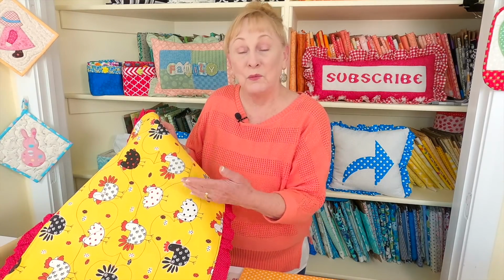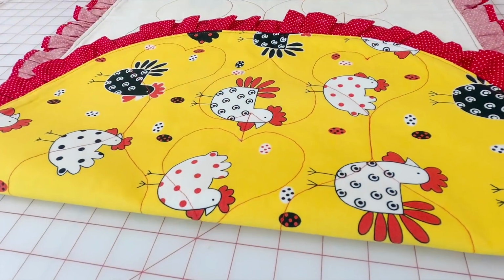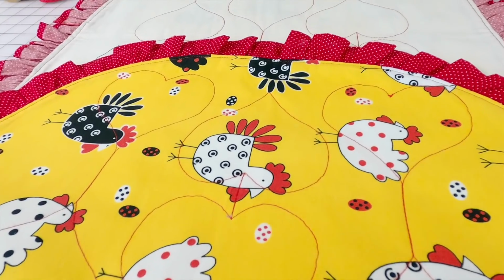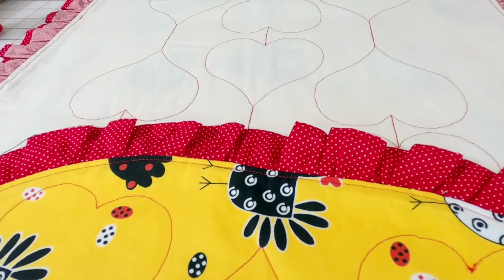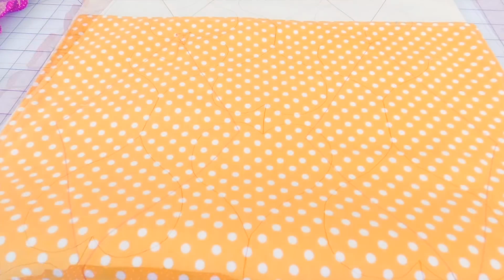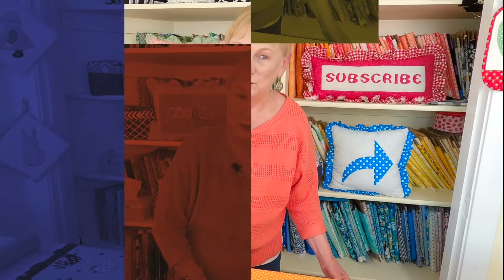One is really whimsical. It's got a heart design on it, and it's on this fabric with little chickens, kind of a country table runner. And then this one is a relatively plain table runner with more of a contemporary quilting stitch pattern. So let's go over some of the items I recommend you use.